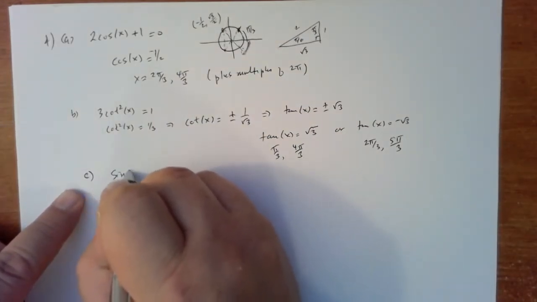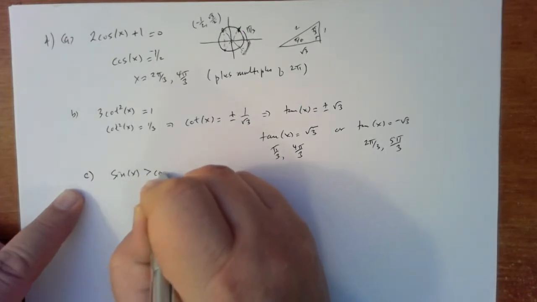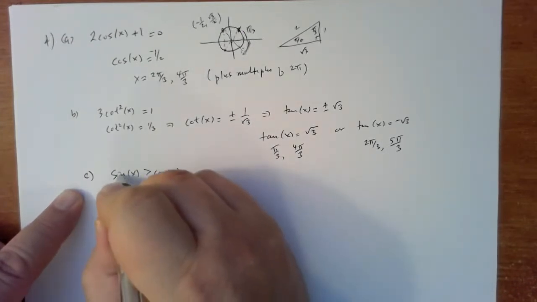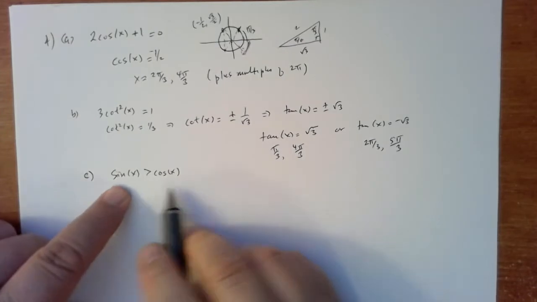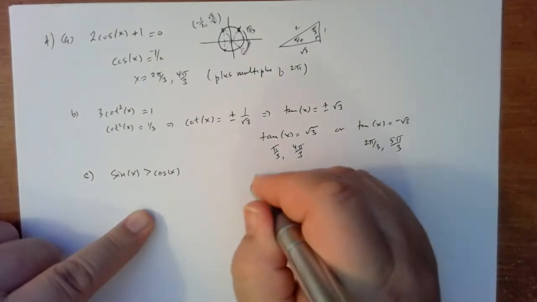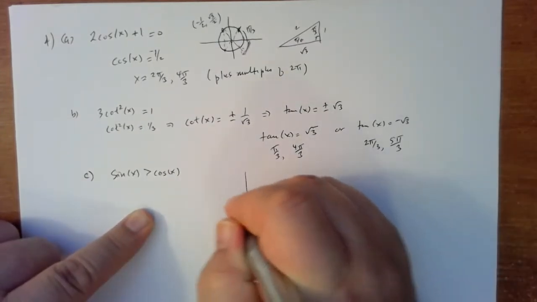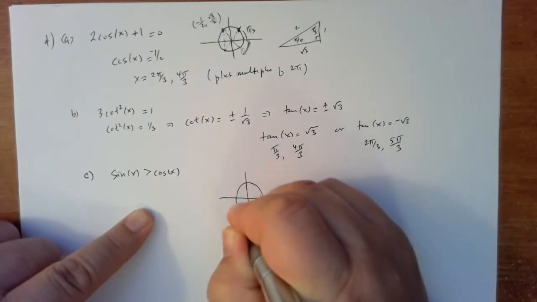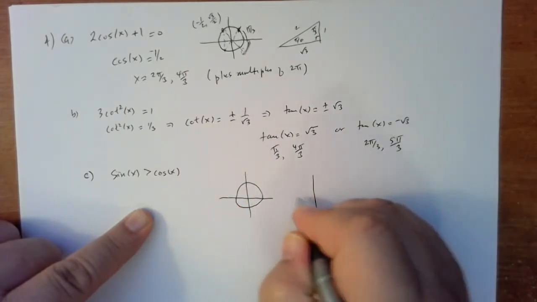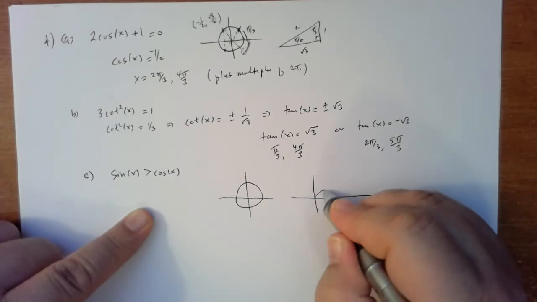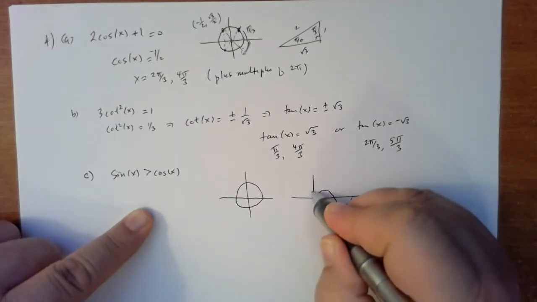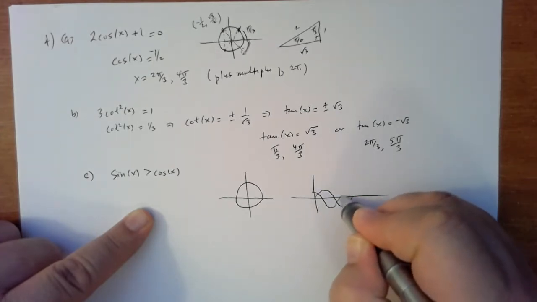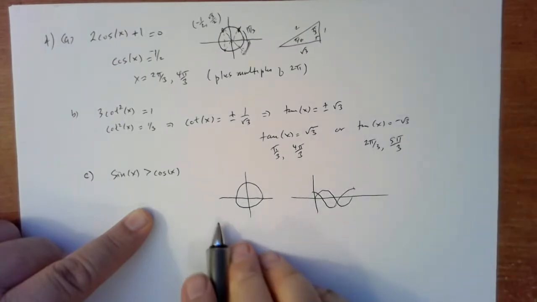Part C, we have sine of x greater than cosine of x. Well, before we look at where they're greater, where are they equal? We could actually look at two possible graphs. There's the graph of cosine, and then there's the graph of sine. We'll just draw one period. Okay, close enough.